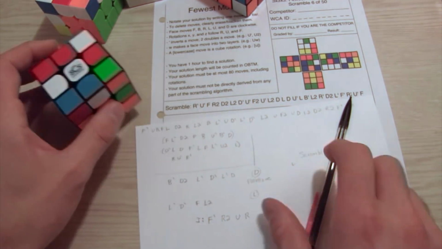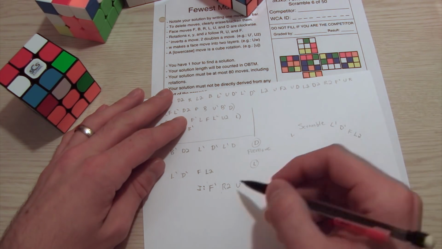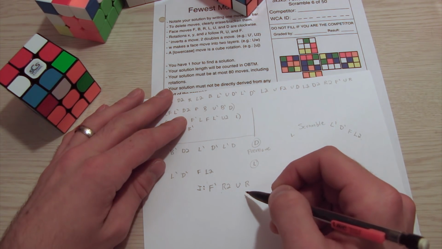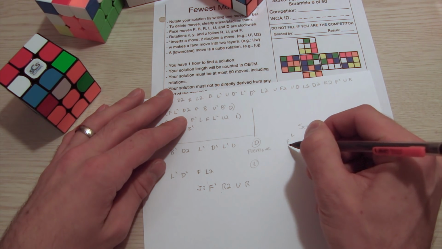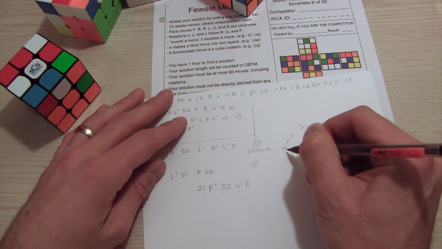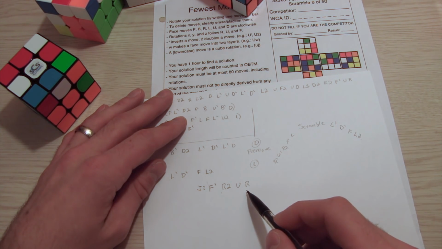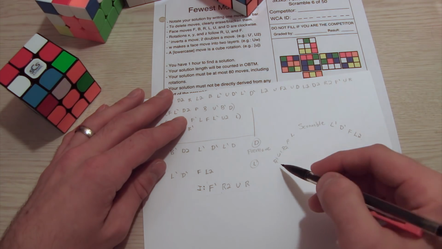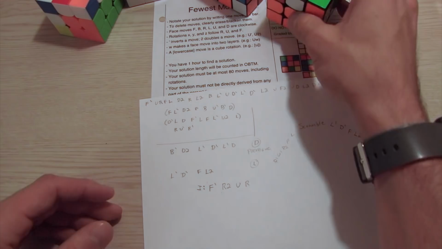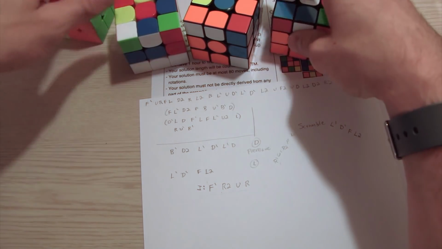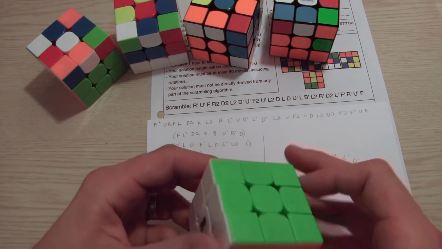So what we're going to do is go forward again. Now remember, this was the inverse. And so to go forward, we've got to do F, R2, U prime, R. So kind of going backwards in there. And now we're just going to go forwards. So there's our 2x2x3 block. I'm going to move this back into frame, and I'll grab a new cube.